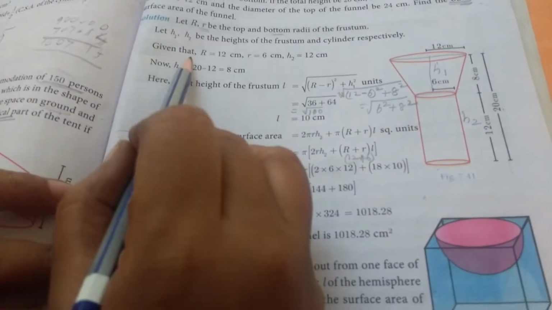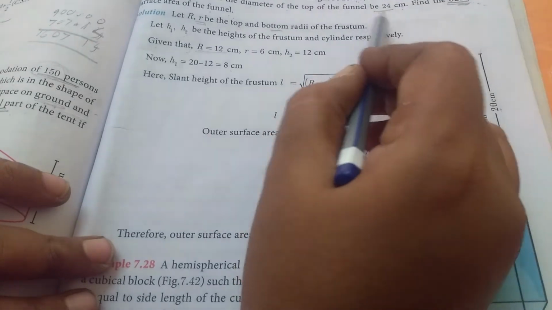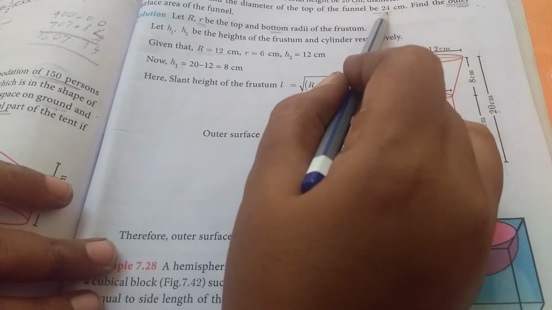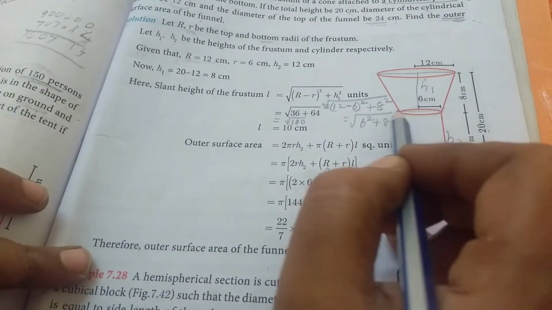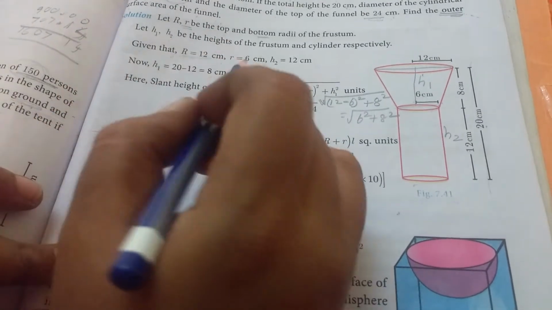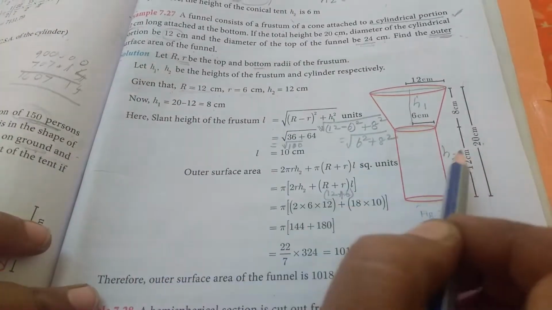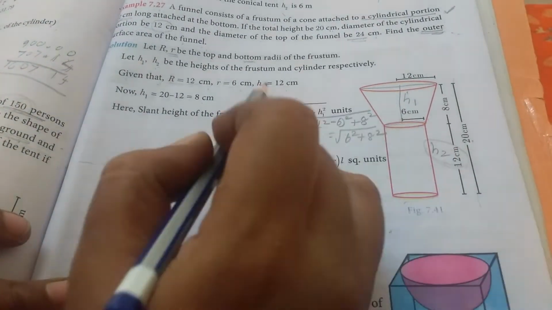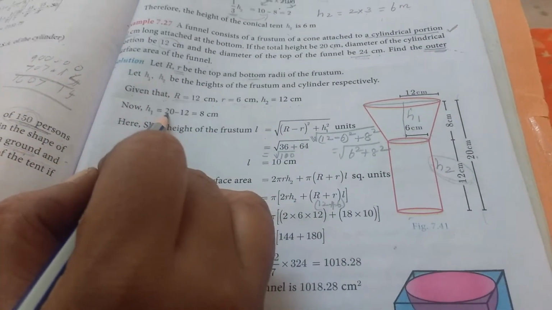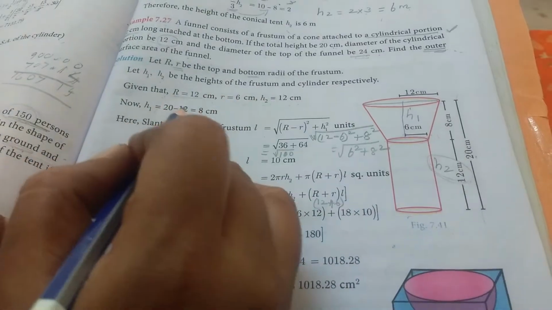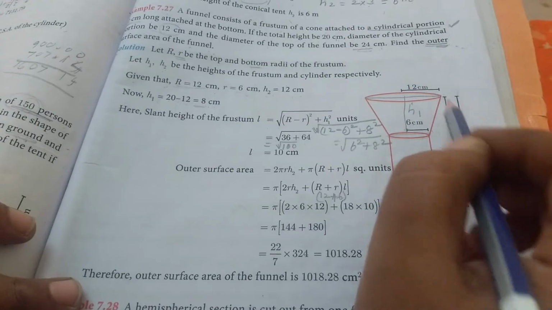In the question, the top diameter is given as 24, so while finding the radius you divide by 2. 24 by 2 is 12. The bottom diameter is 12, so 12 divided by 2 is 6. Height of the cylindrical part H2 equals 12. Now we find H1: the total height 20 minus H2, 12, equals 8. So 8 centimeter is the height of the frustum.